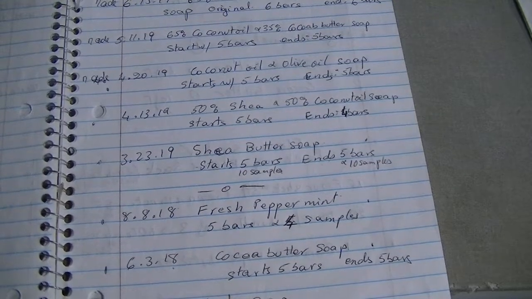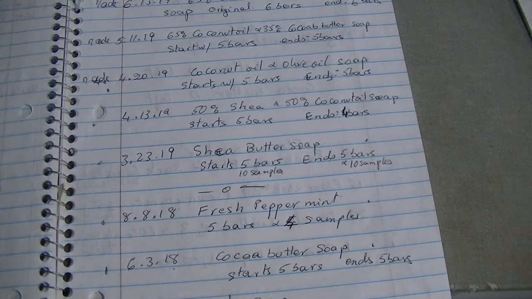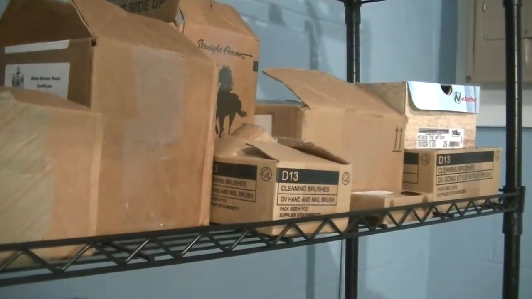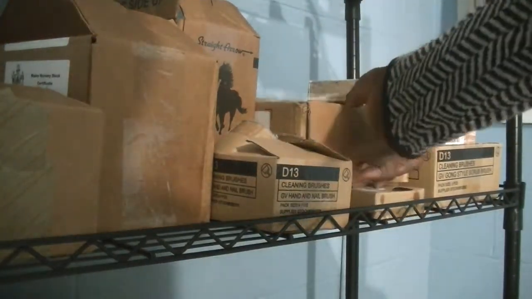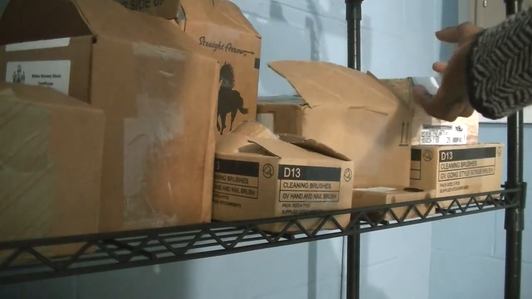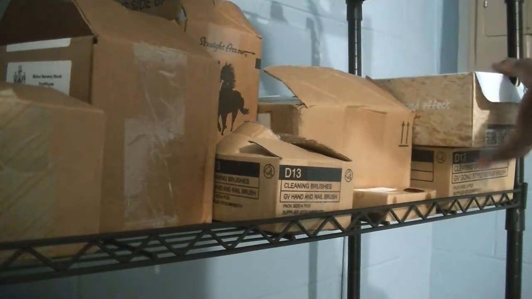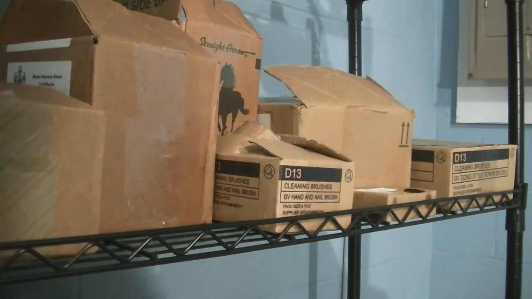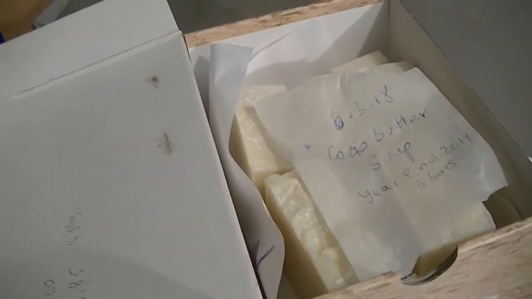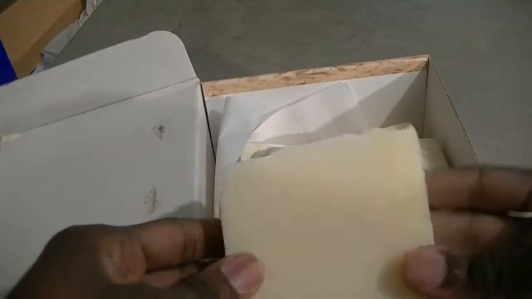We can put another one very quickly here. Let me see which one this is. And this is cocoa butter soap.